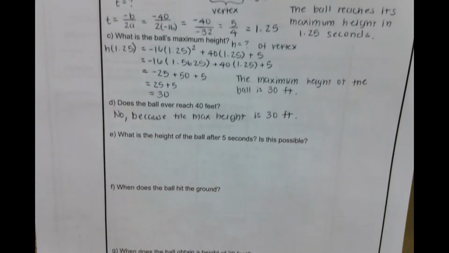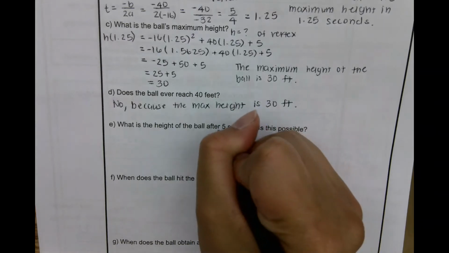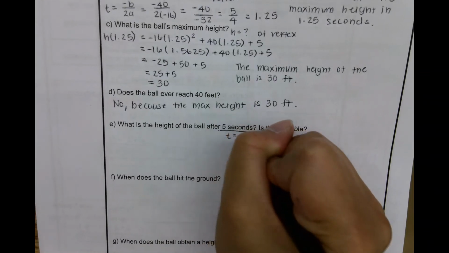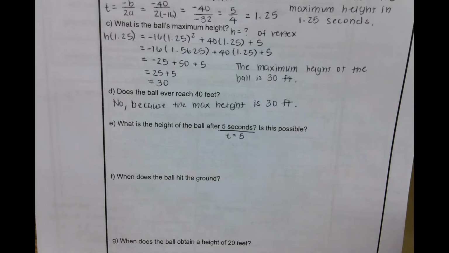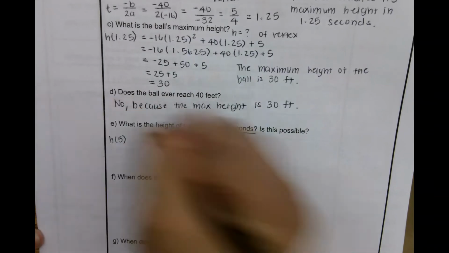Then scroll. So E asked me, what is the height of the ball after 5 seconds? Is this possible? Okay. So what this tells me is that t equals 5. So all I'm going to do is take my t, which is 5, and plug it in. So I want to know what the height is at 5 seconds.